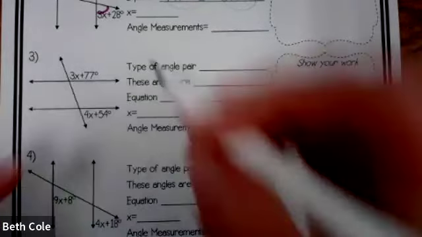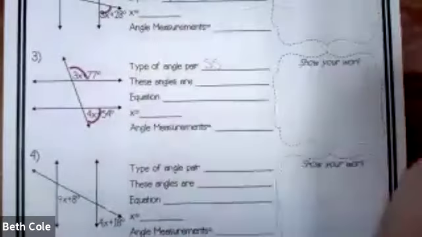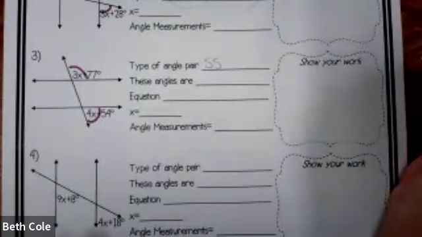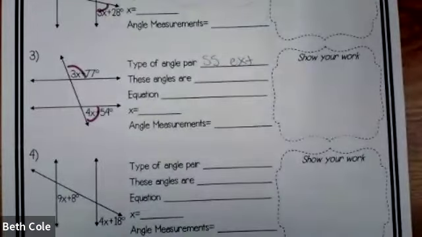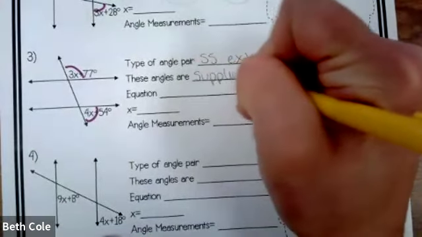All right. What type of angle pair is that? Good. SS for same side. Interior or exterior? Exterior, because they're outside of the parallel lines. So same side, exterior. So same side means that they are supplementary. Good, you guys got it.